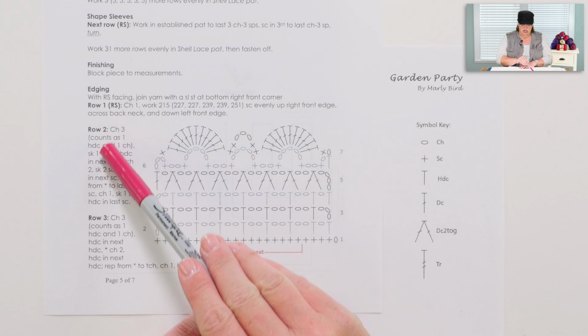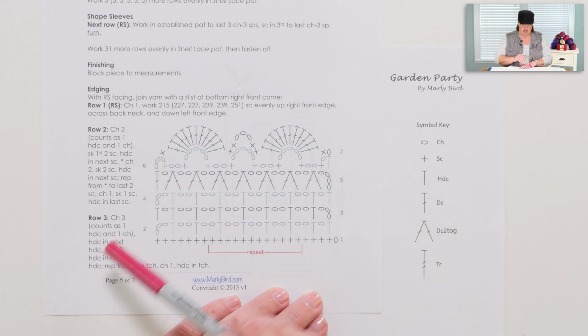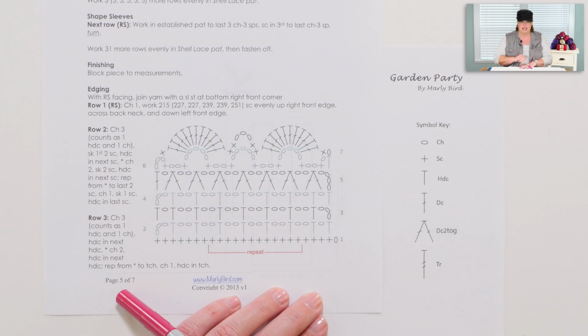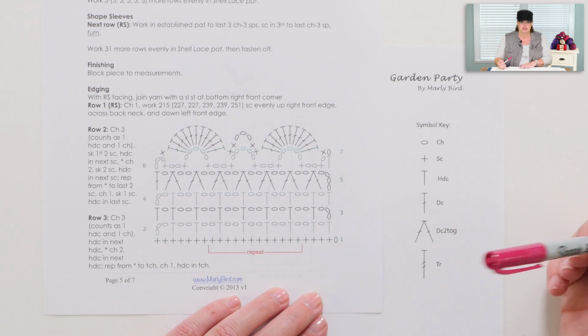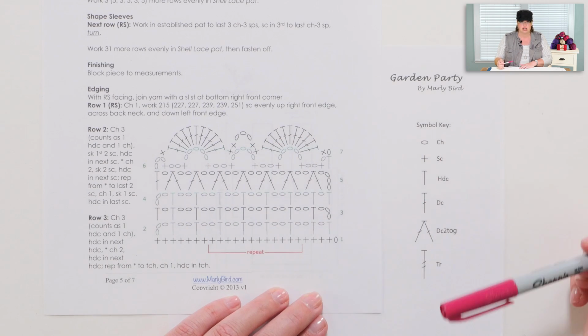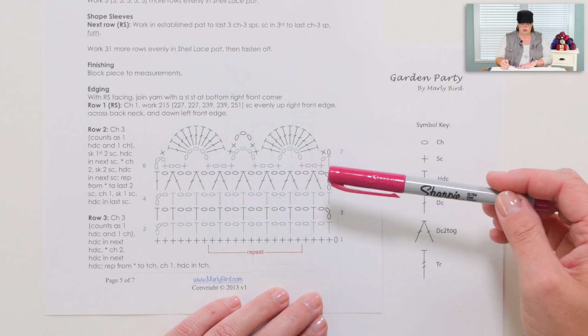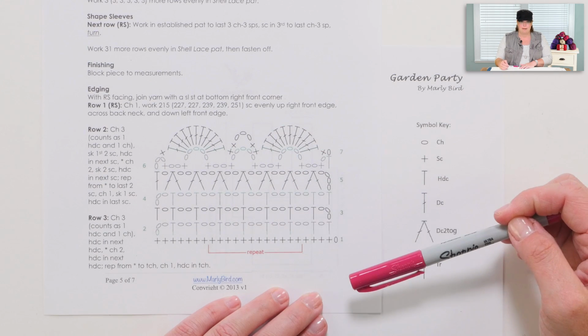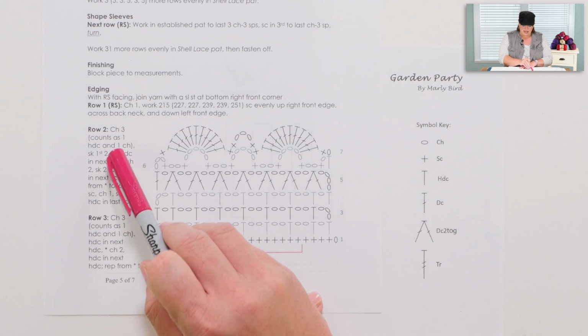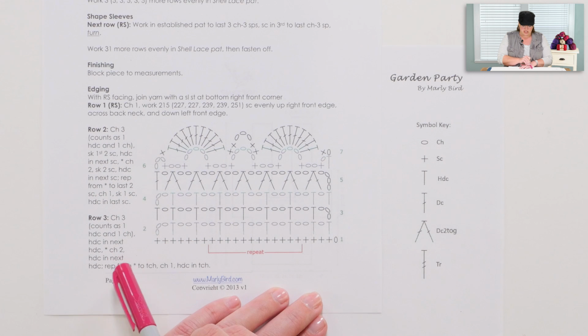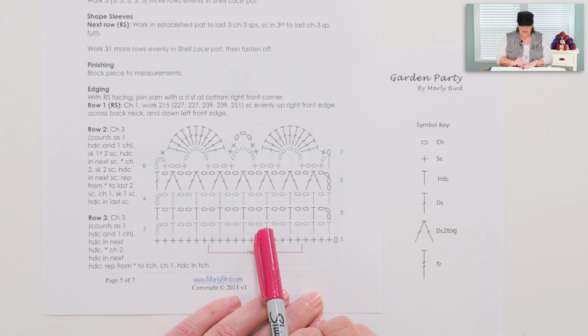The written instructions for the edging are very long. They actually go on for another 2 pages. It takes a lot of time to write out all of these instructions. Whereas if I have a chart, I'm saving space in the pattern itself, and I'm not going to get lost in the written instructions of where I am in the middle of my row. If I'm looking at my instructions here for my edging, I could follow along my chart here.